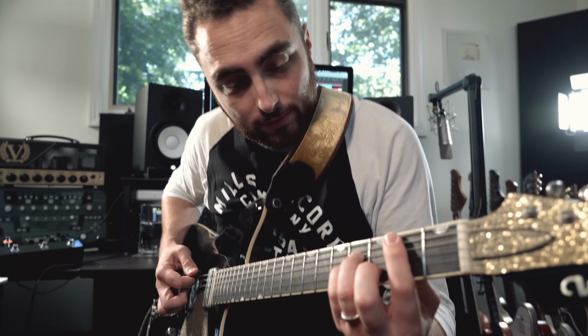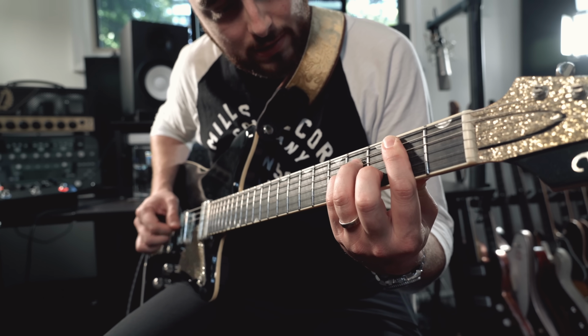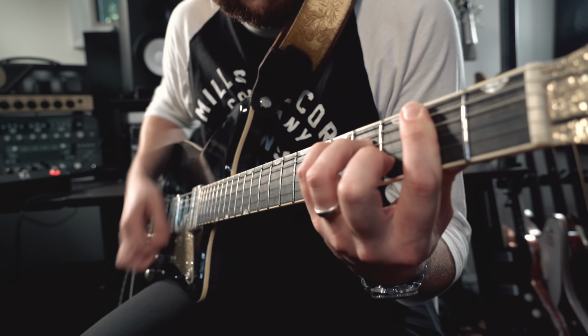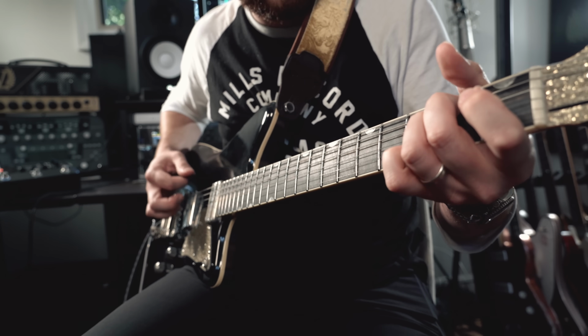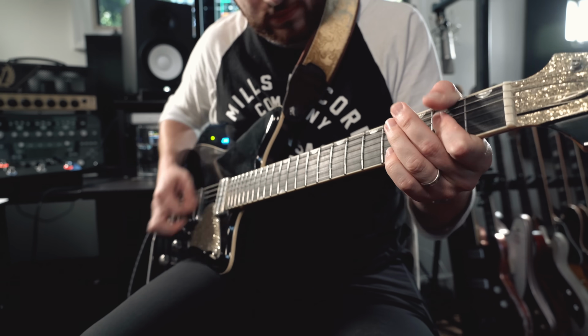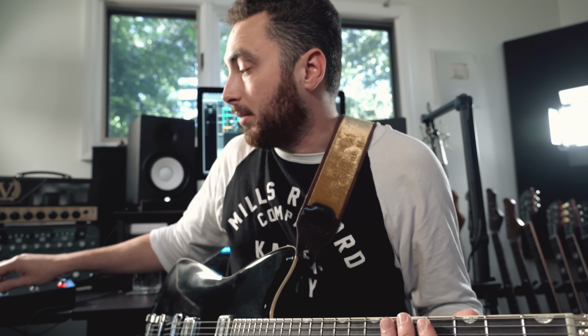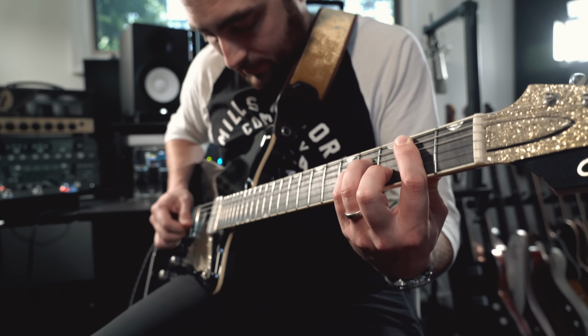Now that's a really sparkly, brilliant, clean tone. And if you were just listening to that on its own, you might think that that's a really clean amp. But a normally clean amp won't break up like this. And then, like I was demonstrating earlier, if you put a boost pedal in front of it, it'll get even more gain.